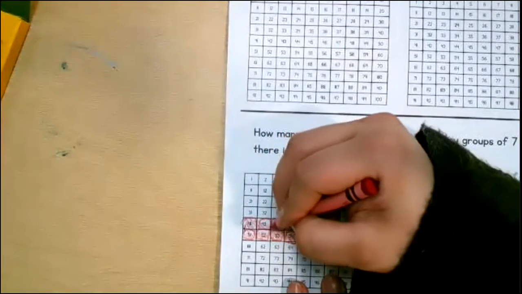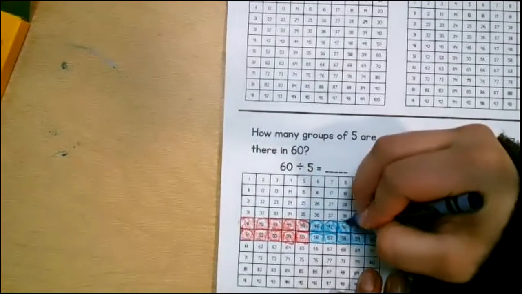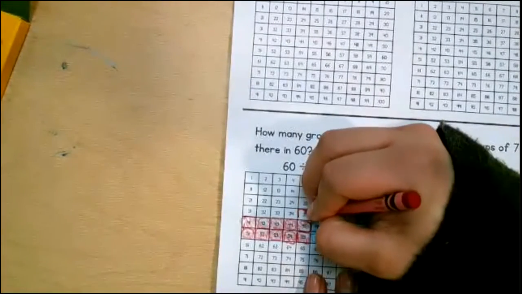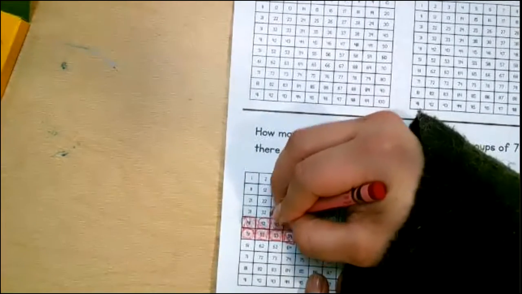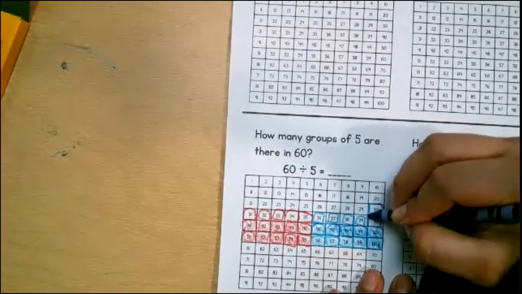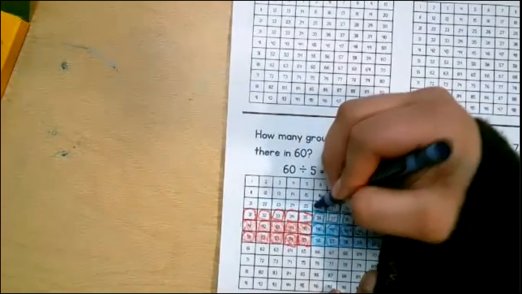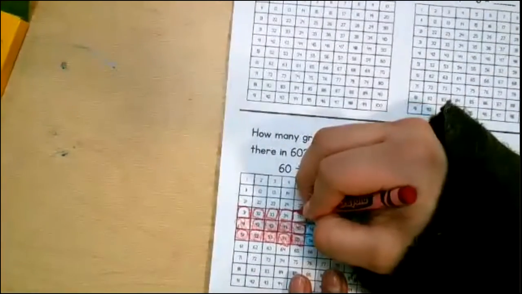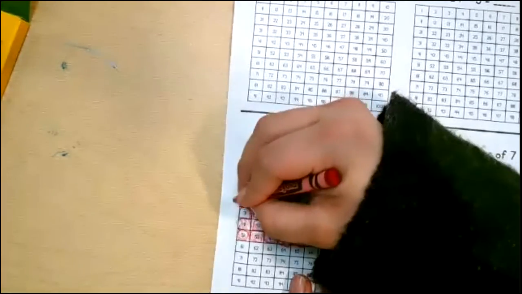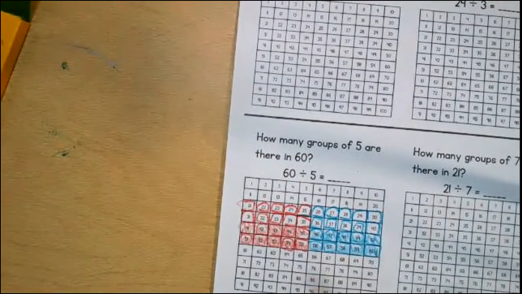Coloring it in. Then I'm continuing. 1, 2, 3, 4, 5. And we're gonna continue, friends, until we get all the way to 1 where we can't color anymore.